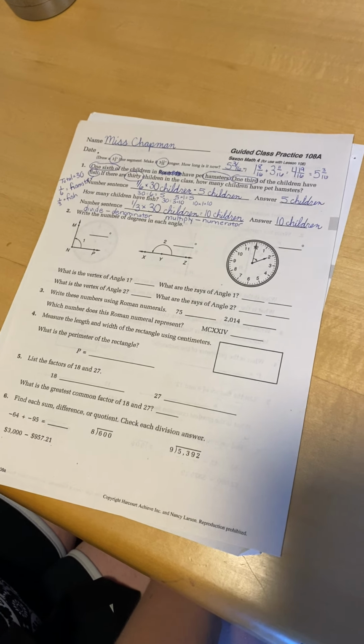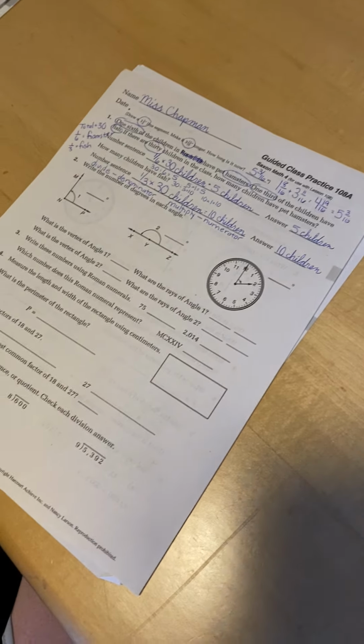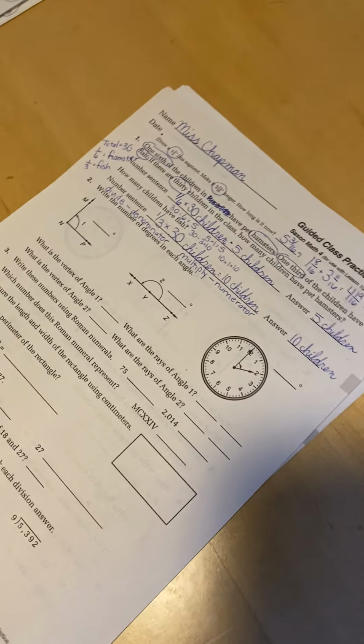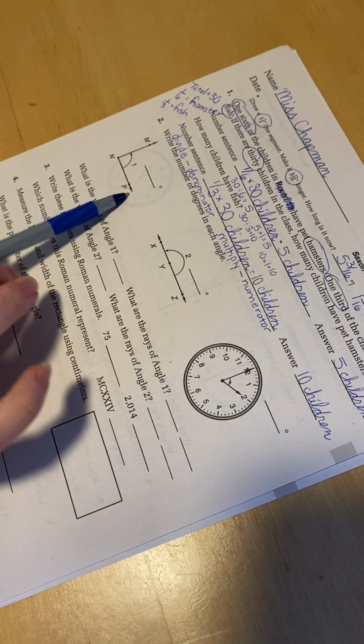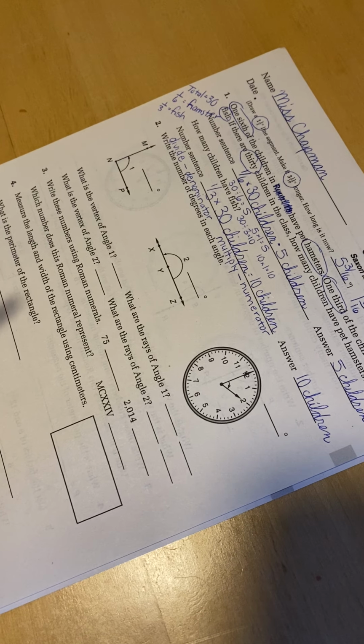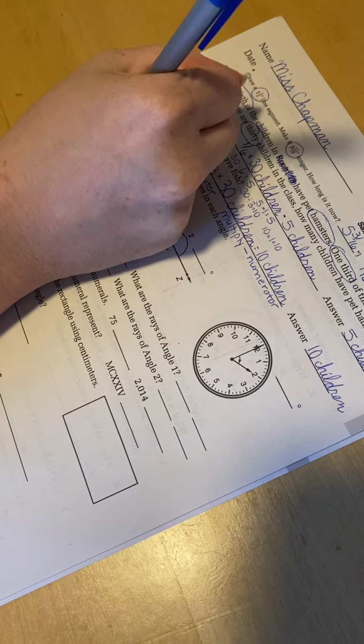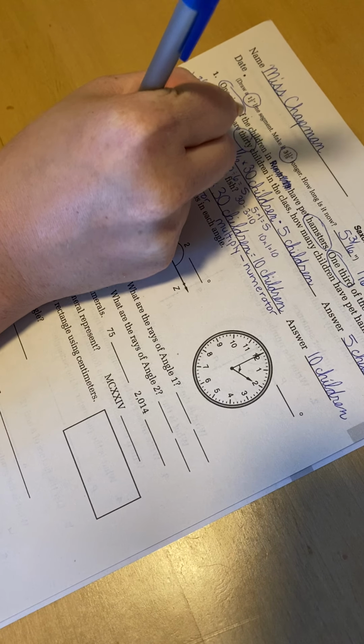All right, moving on to number 2. Number 2 is asking us about the degrees for each angle. It says, write the number of degrees in each angle. So when I look at these first two here, this is obviously a right angle, making that perfect L shape. This is our right angle.